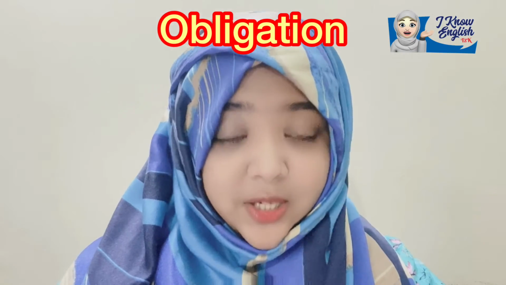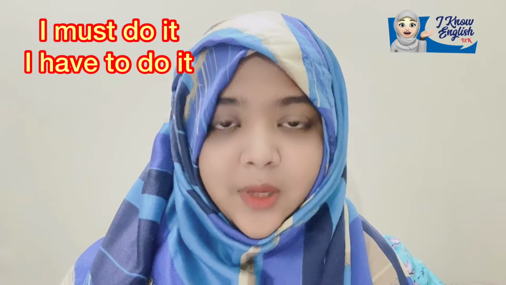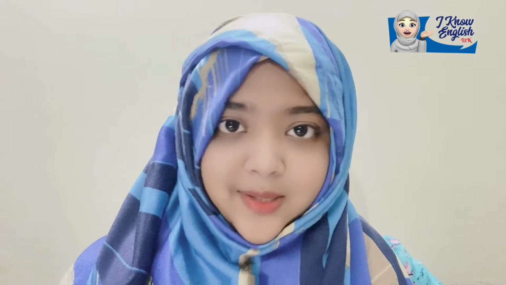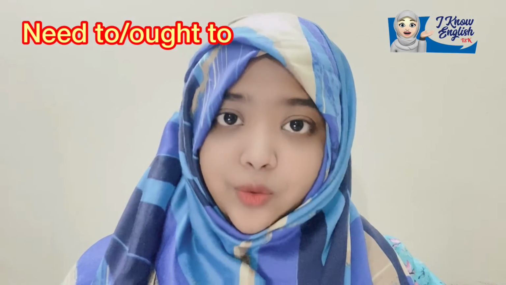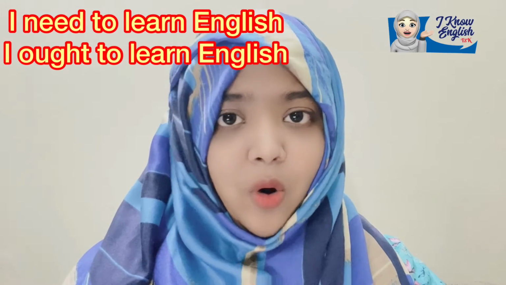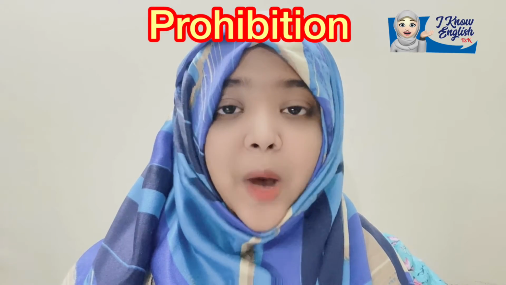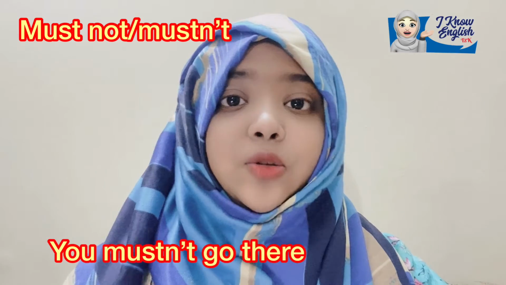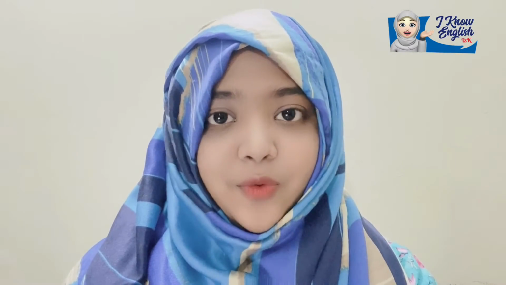Next usage is obligation. When we are talking about obligation, we use must and have to. I must do it or I have to do it. Then comes necessity. When we are talking about necessity, we use either need to or ought to. I need to learn English or I ought to learn English. Also, when we are talking about prohibition, then we use must not. You must not go there. That's prohibition.